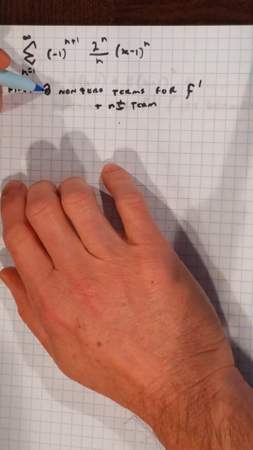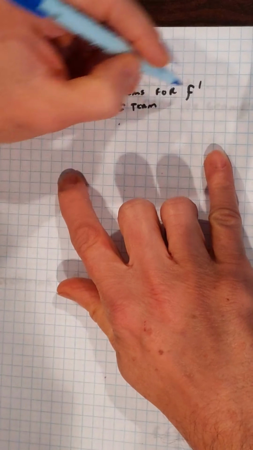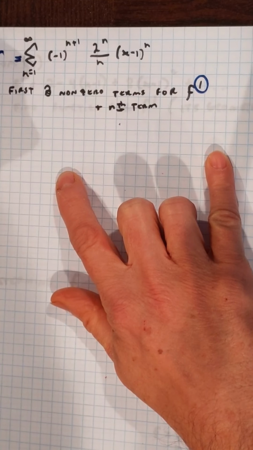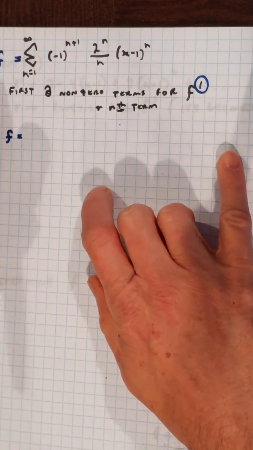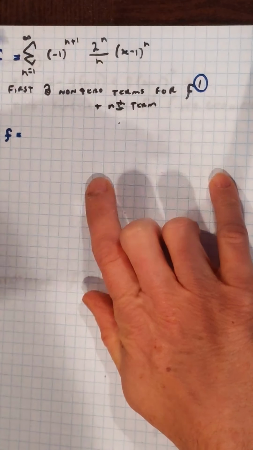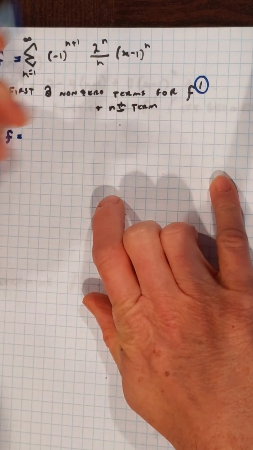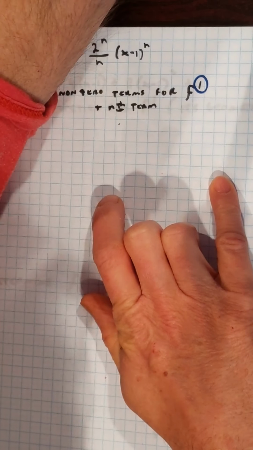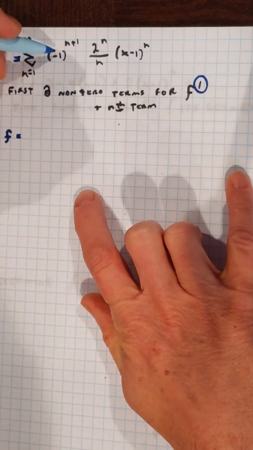Part B says write the first 3 non-zero terms of the derivative. So the first thing I'm going to do is write out the function first so I can take its derivative easily. I need the 3 non-zero terms. So let's see, I'm going to write f out. So I plug in 1.